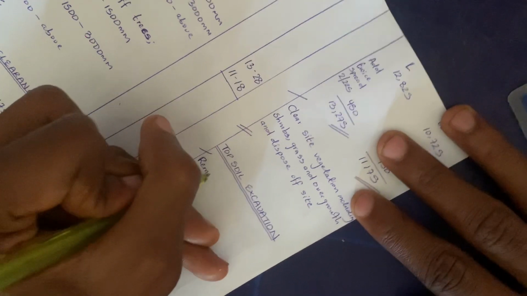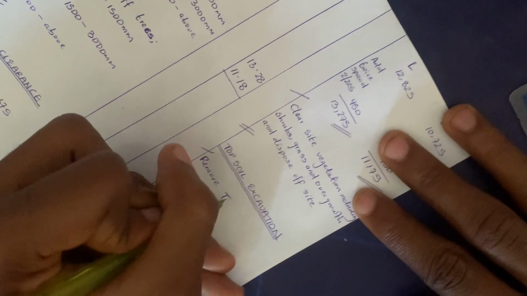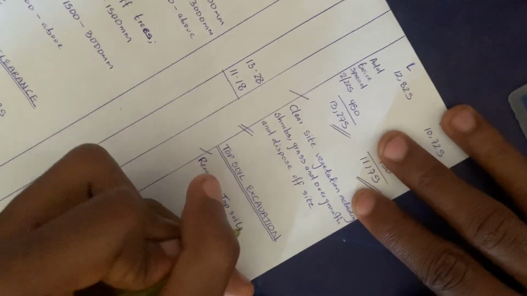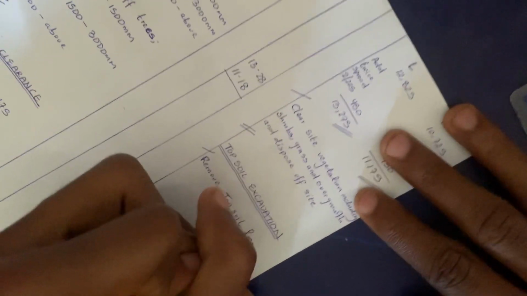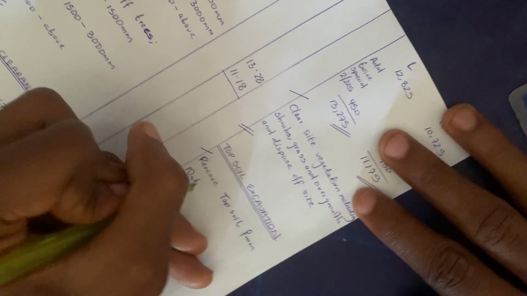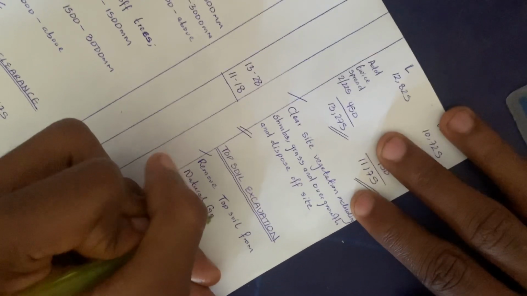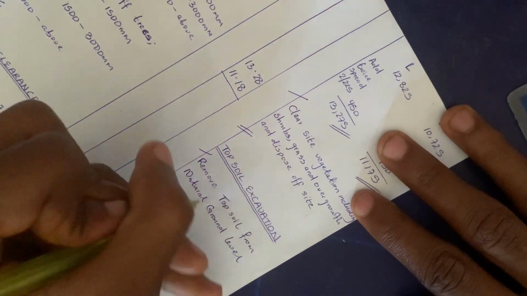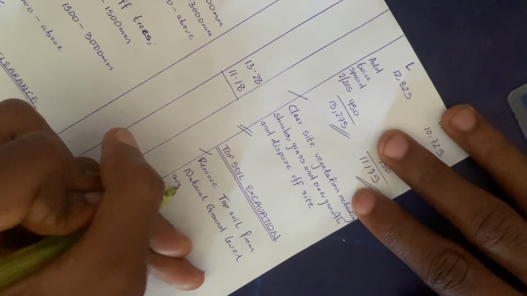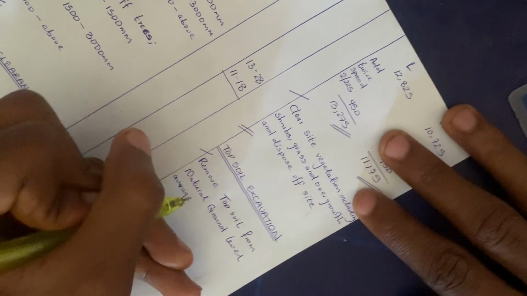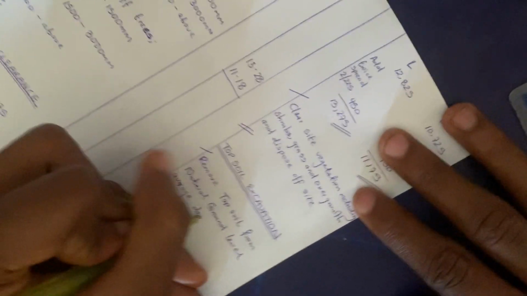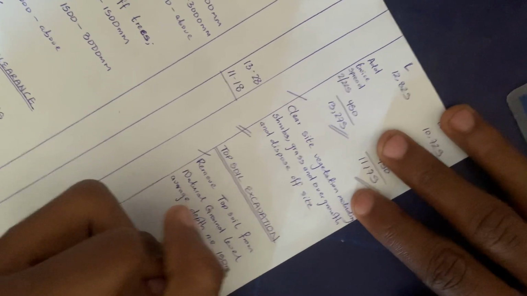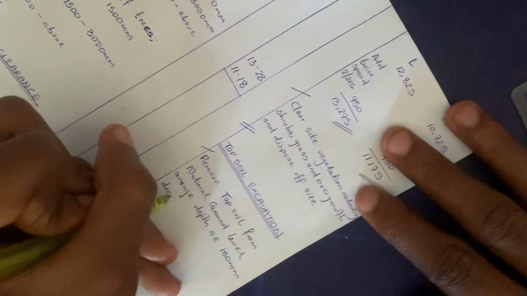Remove topsoil from natural ground level, average depth not exceeding 150 mm deep.